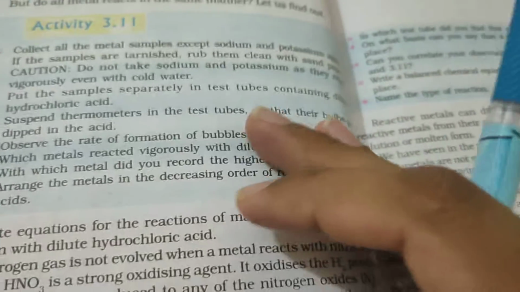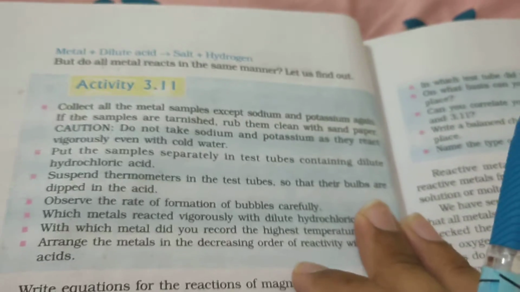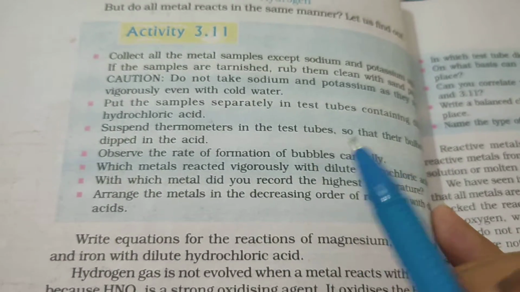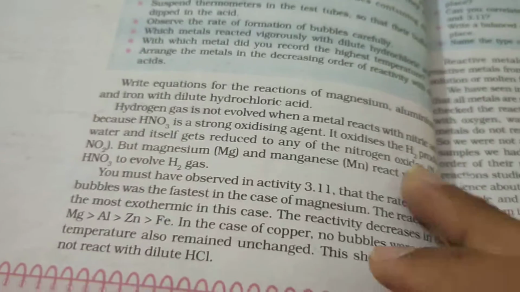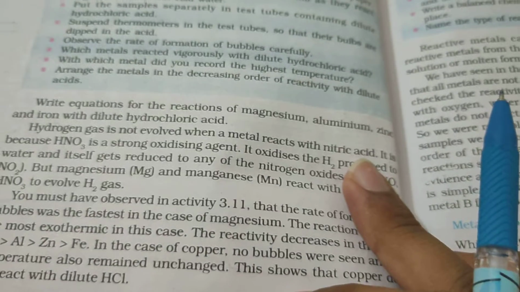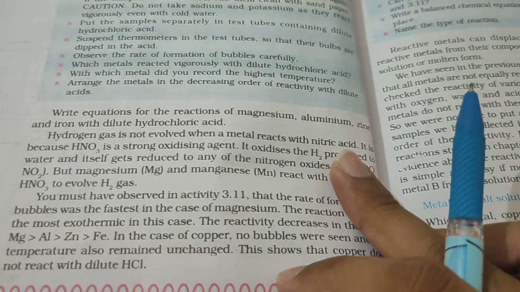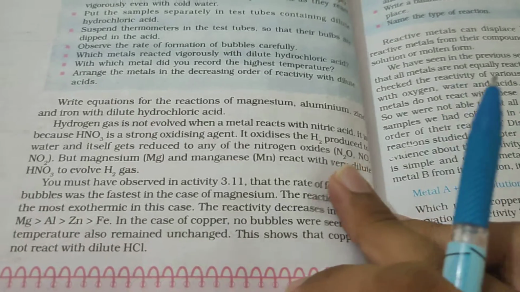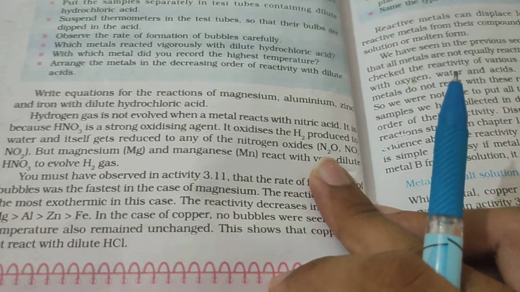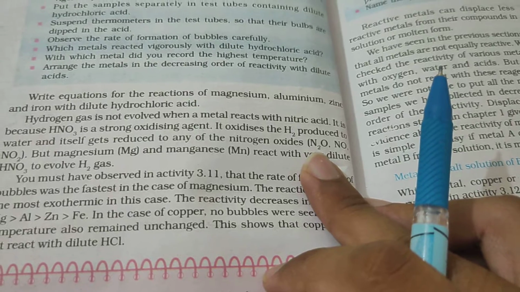Now obviously this is the thing to find out, since we've seen how many kinds of exceptions there are between metals and non-metals. So again, you can read the activity by yourself. I won't be wasting time by reading the activity. Write equations for the reactions of magnesium, aluminium, zinc, and iron with dilute hydrochloric acid. Hydrogen gas is not evolved when a metal reacts with nitric acid.